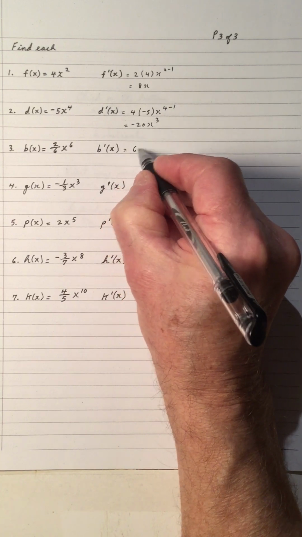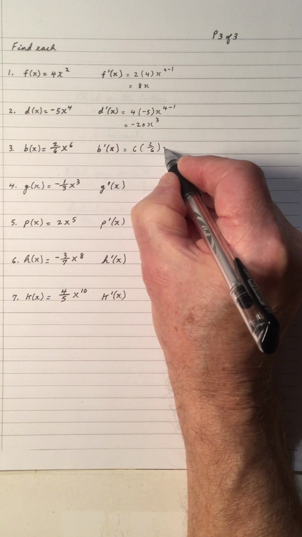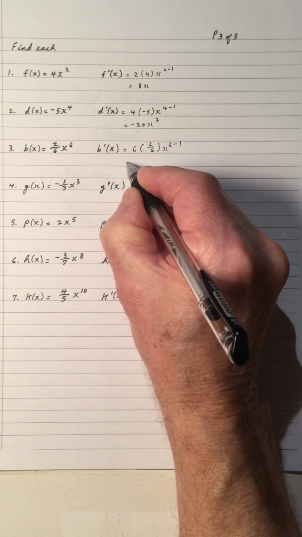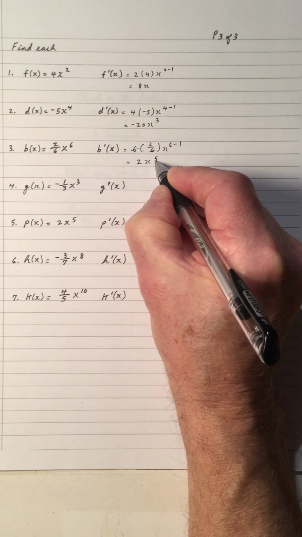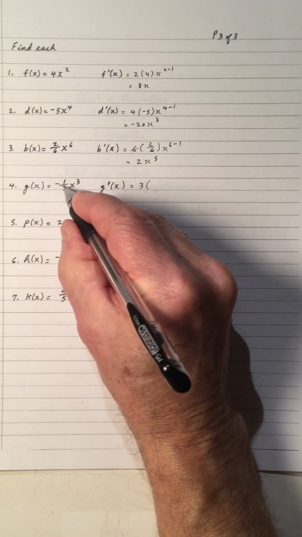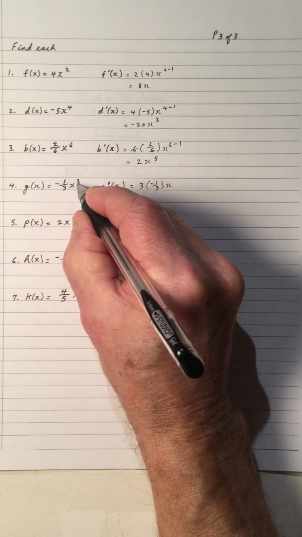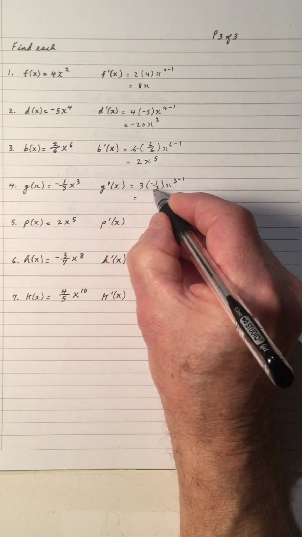So that's 6 times 2 over 6, and the 6 decreased by 1. So 6 is canceled, so I get 2x to the 5. And we have a 3, and I got negative 1/3, and the power 3 decreases by 1. So it cancels out.